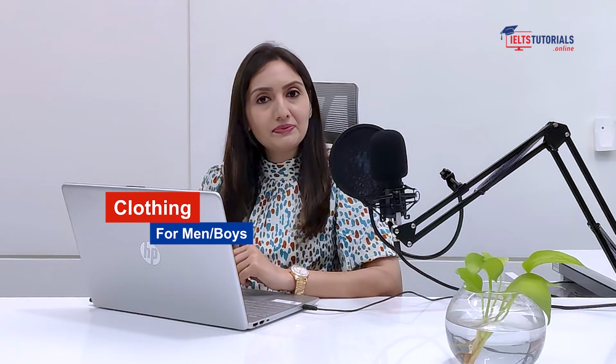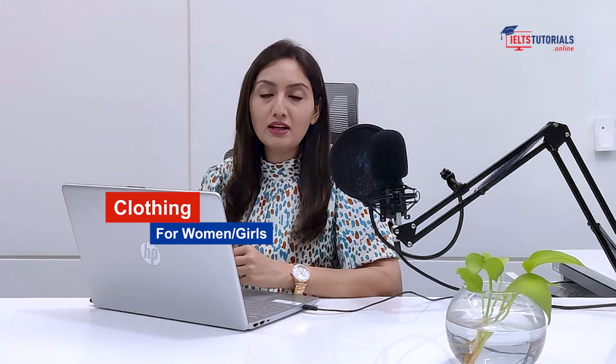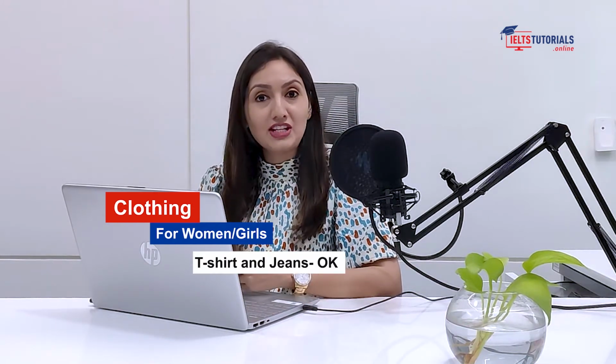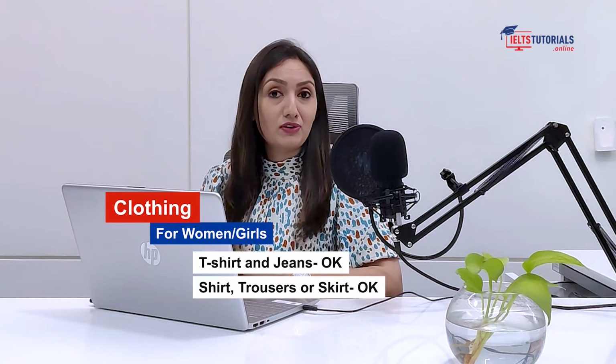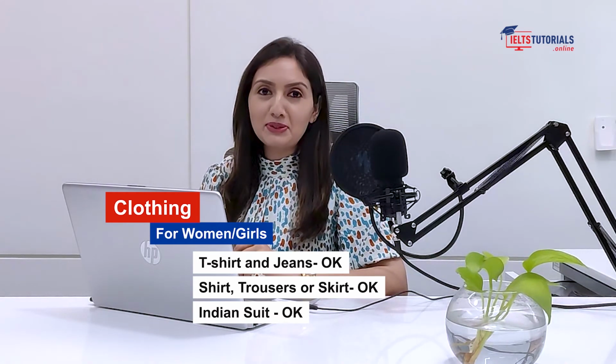For men, you may just wear jeans and a t-shirt, or a shirt and a trouser. Anything should be okay. For women, the same goes for you. You can wear a t-shirt and jeans, a shirt and a trouser, or maybe a skirt, or an Indian suit. Remember to wear something comfortable but not too casual.